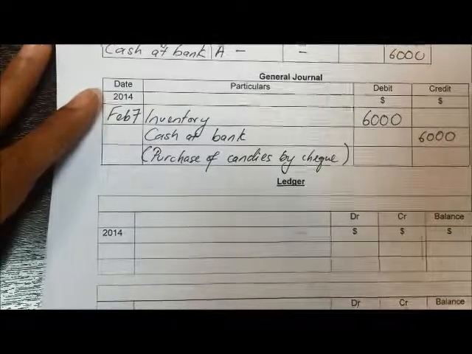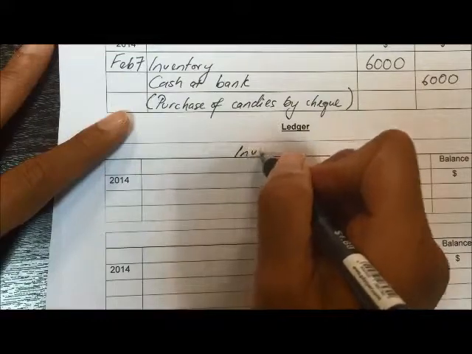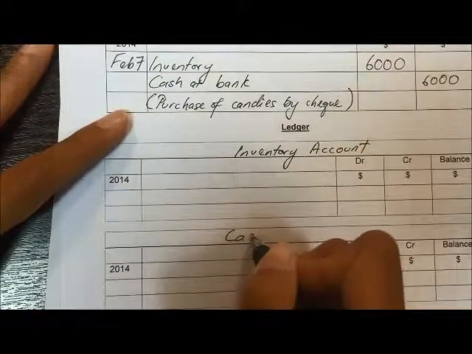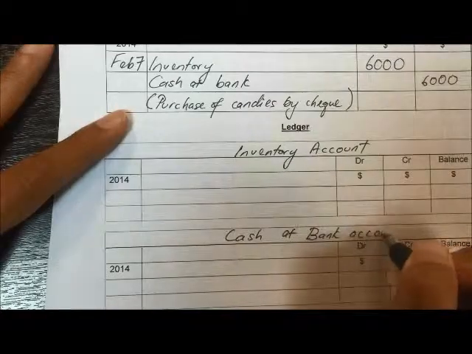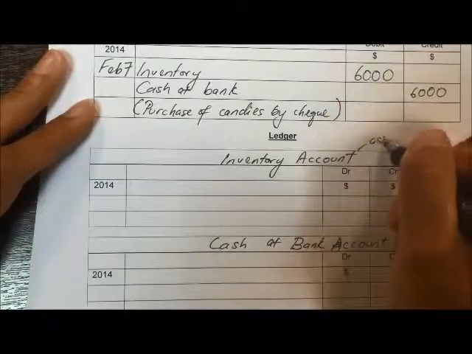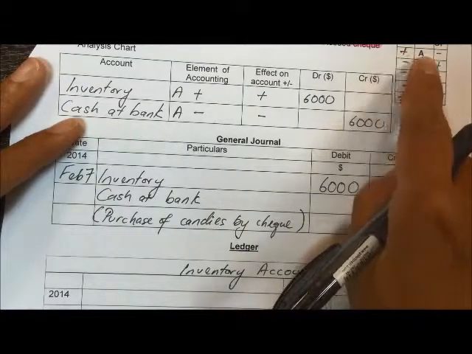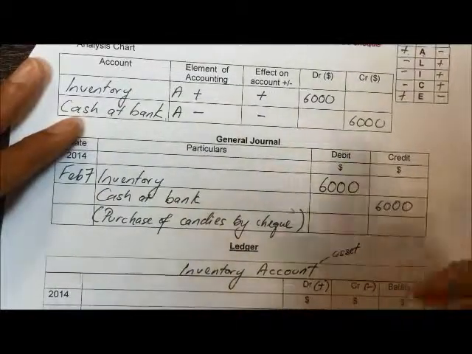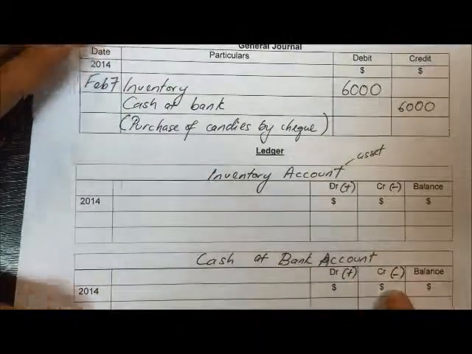Now what we're going to do is to post this into the ledgers. So this will be the inventory account, and the cash at bank account. So the two accounts that we are going to post to. Next, we know inventory is an asset. Cash at bank is also an asset. So let's look at the debit. When we debit an asset, it shows an increase. When we credit an asset, it shows a decrease. Similarly, this is also an asset account.